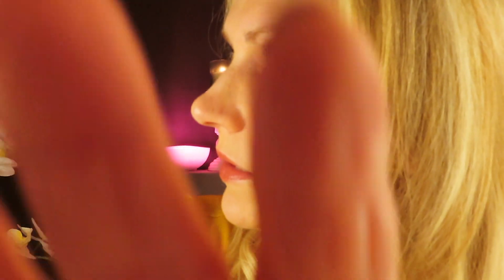Okay, great. Now that the client's skin is clean, we will want to analyze the skin type so we can determine what priming serum is going to be best for the makeup. We first will analyze the skin.